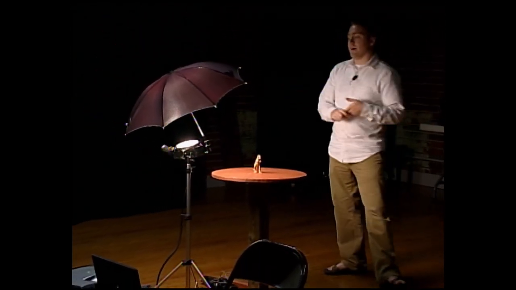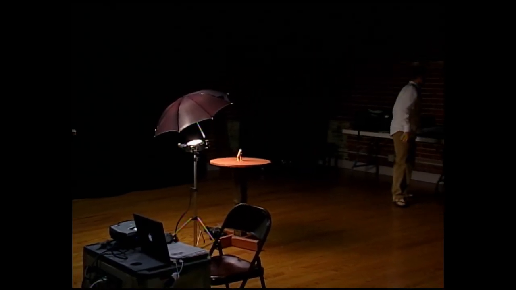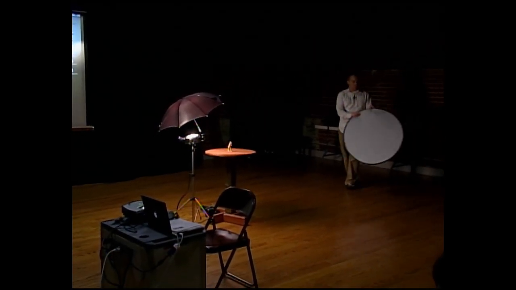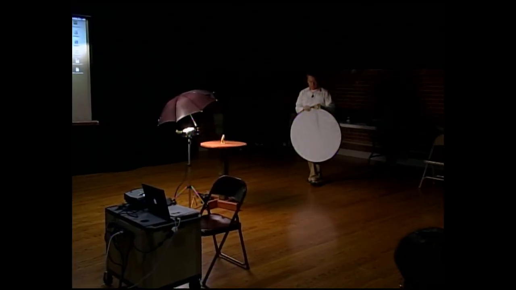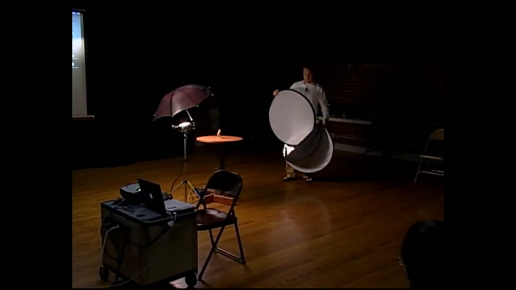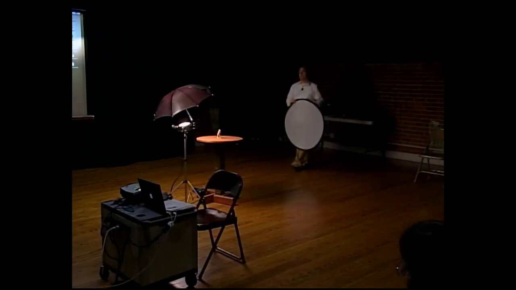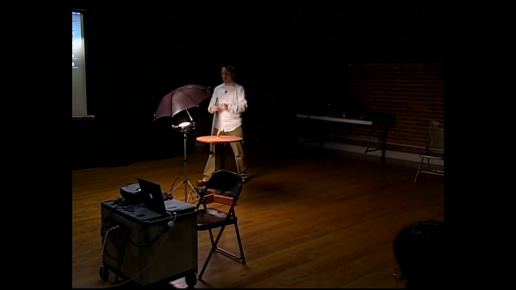The other way that you can get diffuse light is by filtering your light source through something. This is commonly called a light box. Luckily, this thing also has this capability. So what I'm going to do is take this umbrella back off of here.